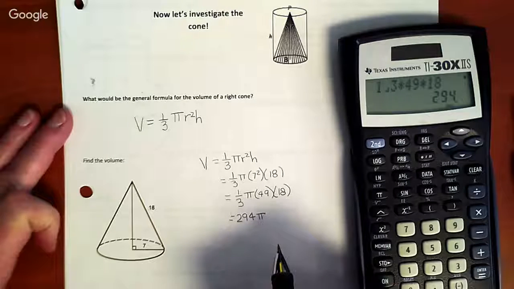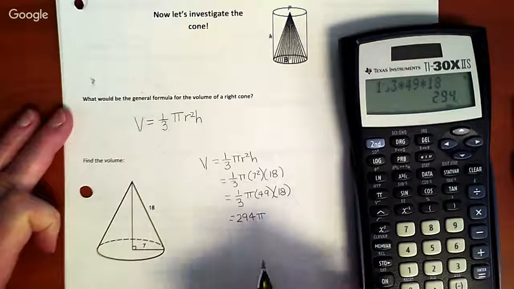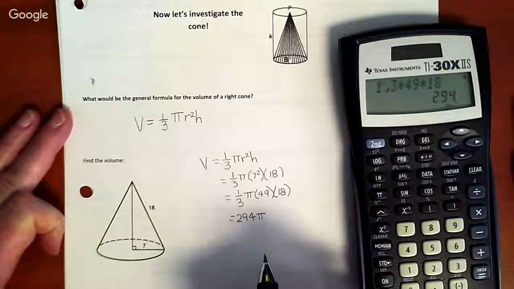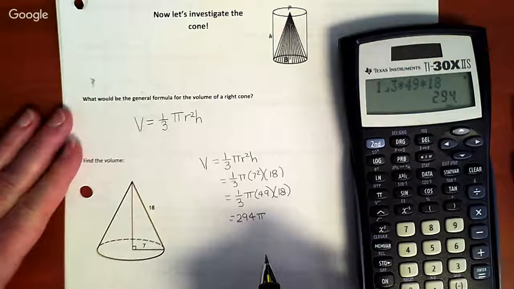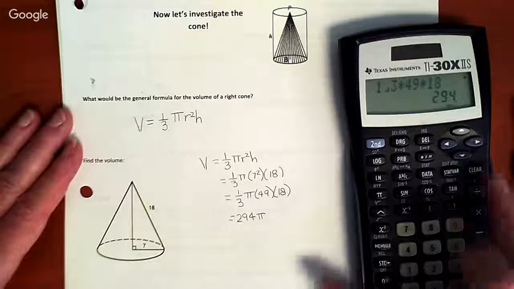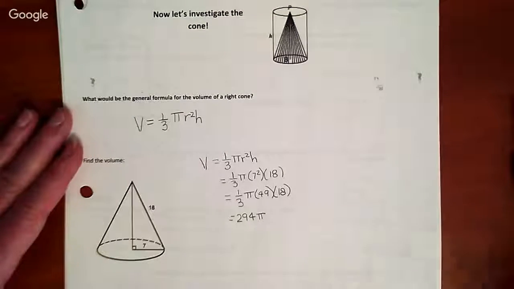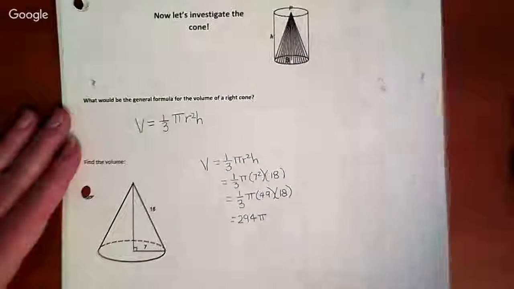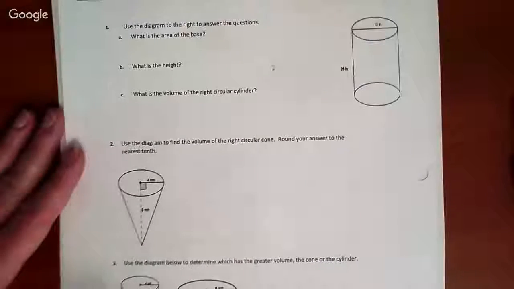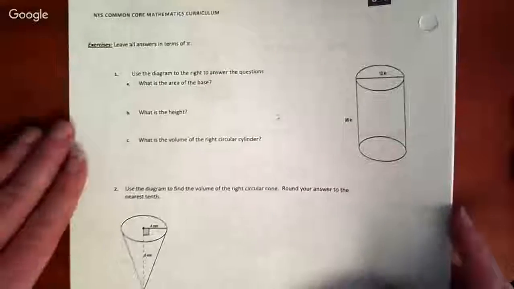I'm going to leave it in terms of pi, and that is our answer. The next one I don't think I'm going to leave in terms of pi. I'm going to actually give you the answer to that so that we can find out what that is.